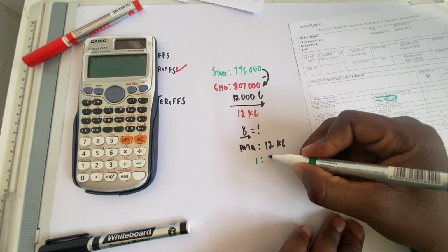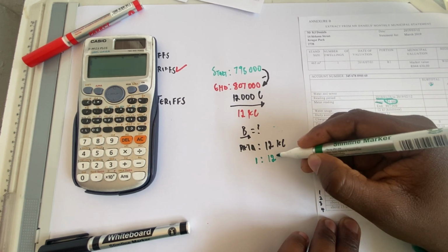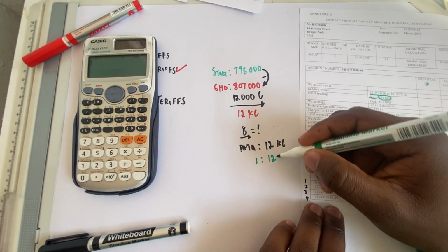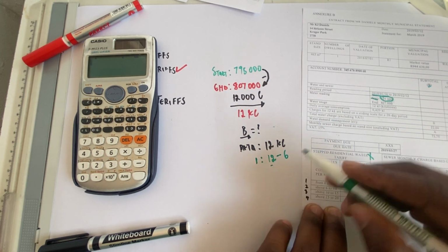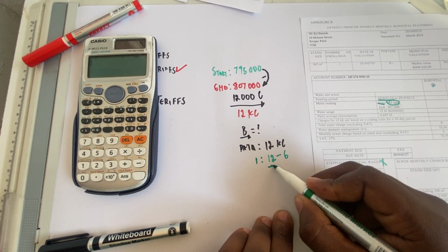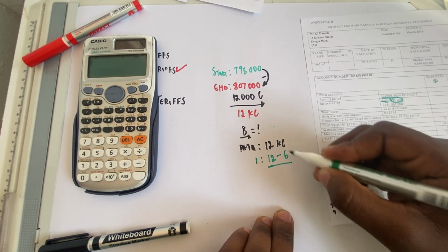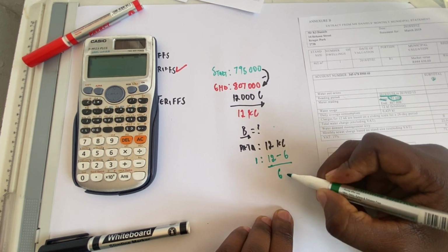Now that means if we spend 12 kiloliters from the 6 kiloliters on the first store, we subtract 12 kiloliters from what? From our kiloliters to spend. So therefore now we are left with what? With 6 kiloliters.